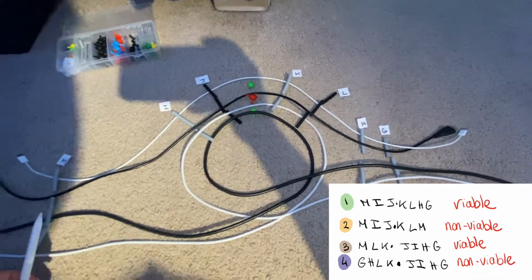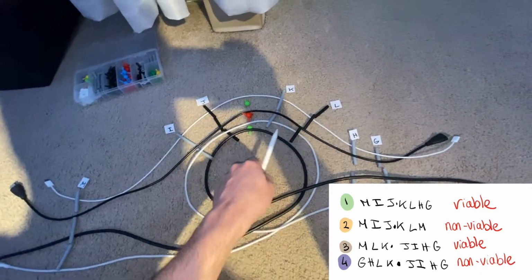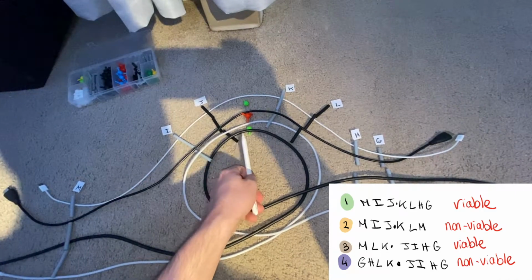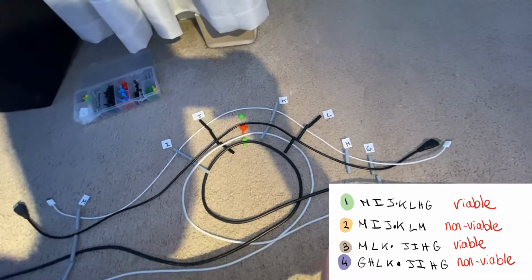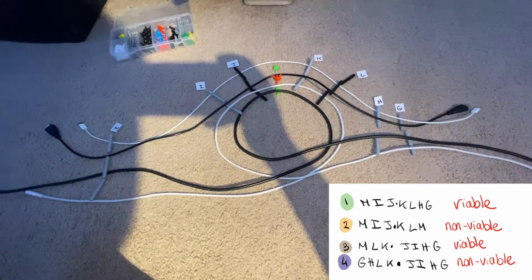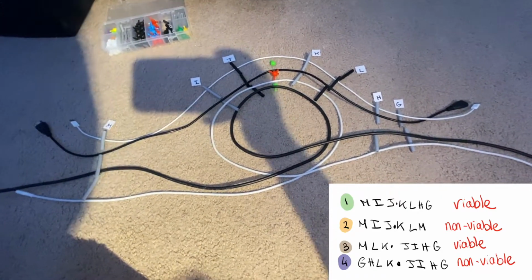Our third one is MLK centromere JIHG. So this one is viable because we have a single copy of every single gene.